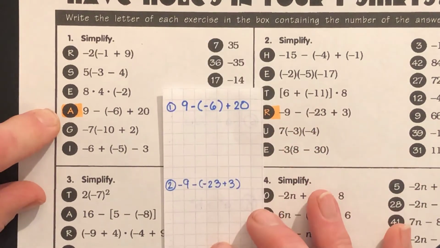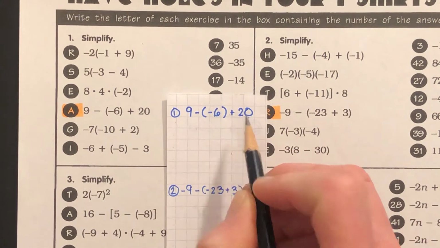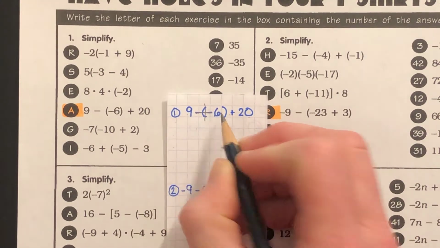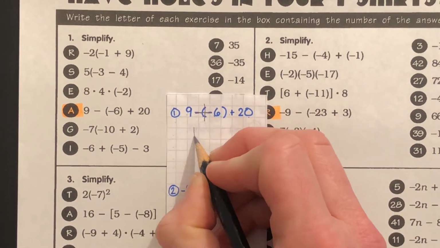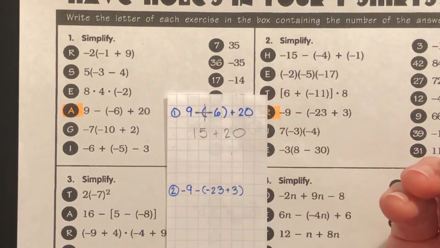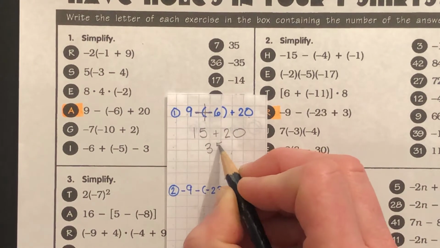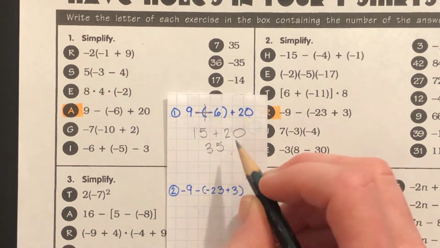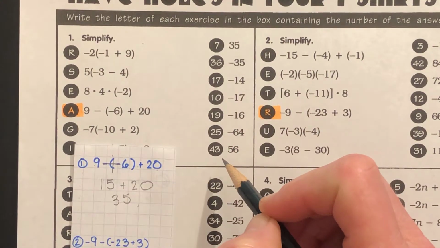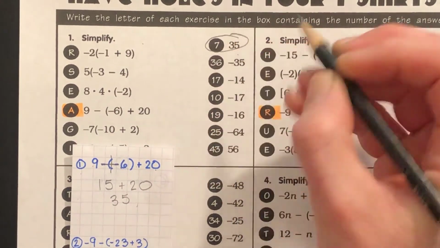Number 1, we're doing this one. I copied it here. 9 minus negative 6 plus 20. Minus a negative is plus. So I have 9 plus 6 is 15 plus 20. That gives us 35. So 35, there it is. I don't know why I couldn't find it.